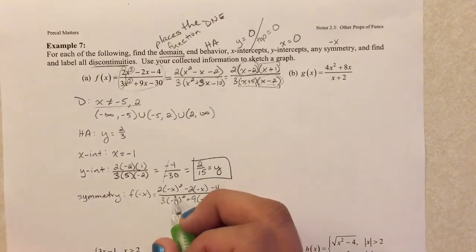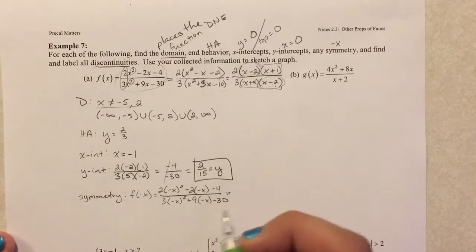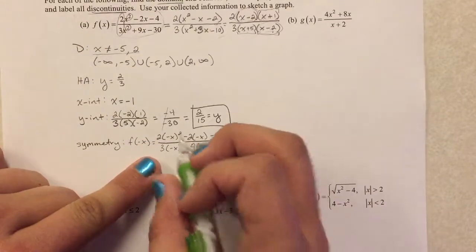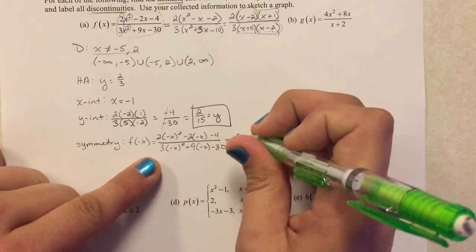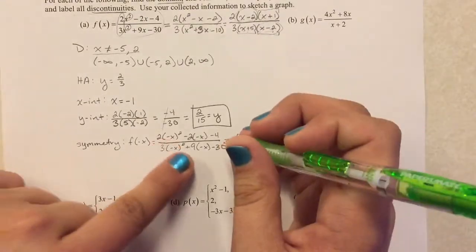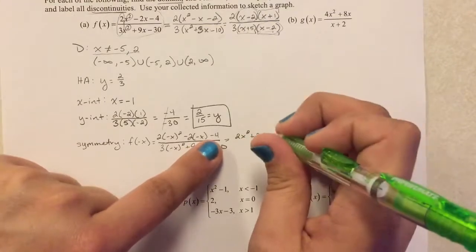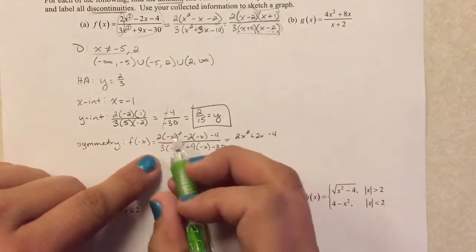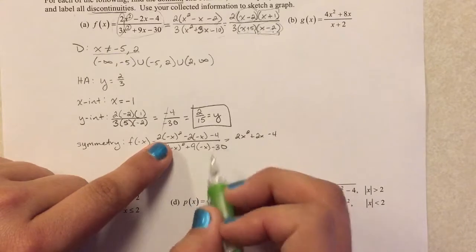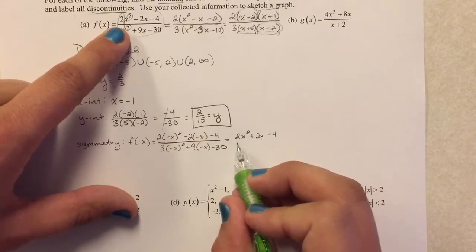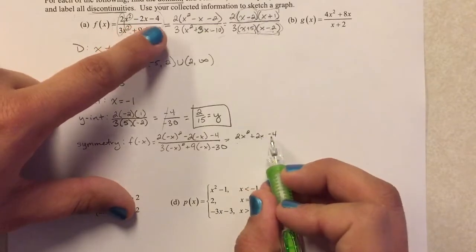All right, so looking at each of these pieces, this first piece right here, the 2 negative x squared is going to be 2x squared because it's an even power. This one, negative 2 times negative x, changes to positive 2x, and that's minus 4. So on the top, I've got one that stayed the same, one that stayed the same, and then this guy changed signs from the original. So we've got same, opposite, same.